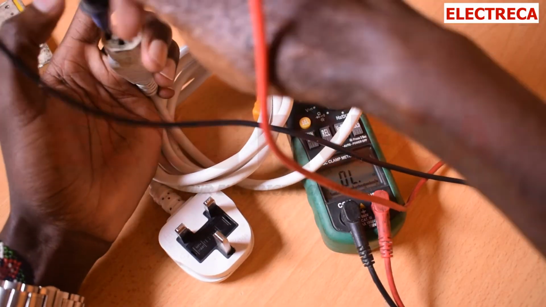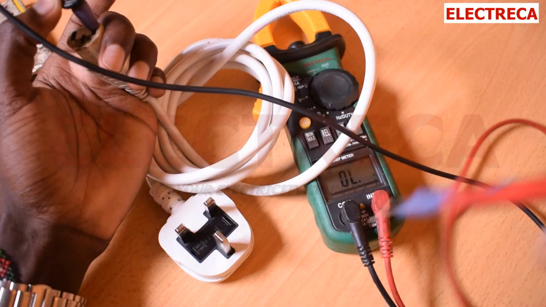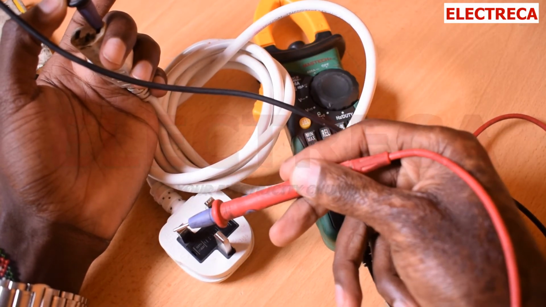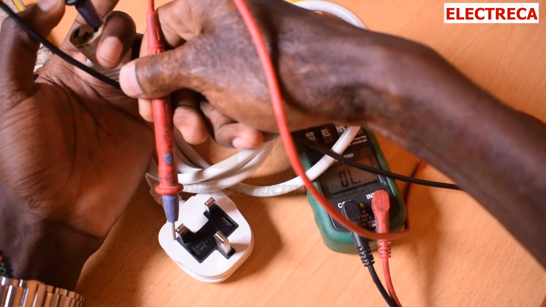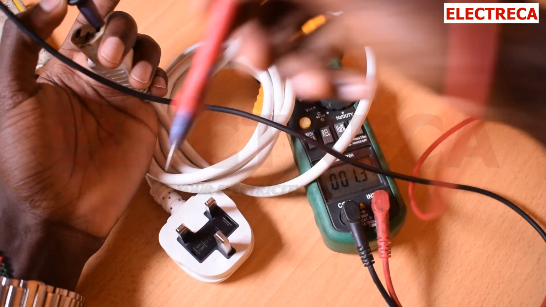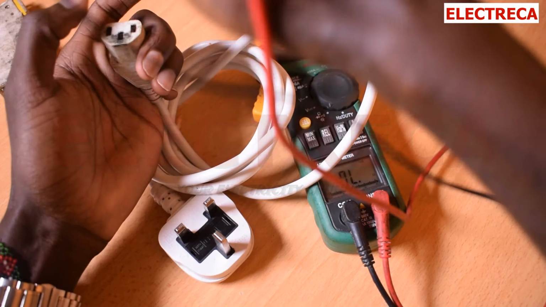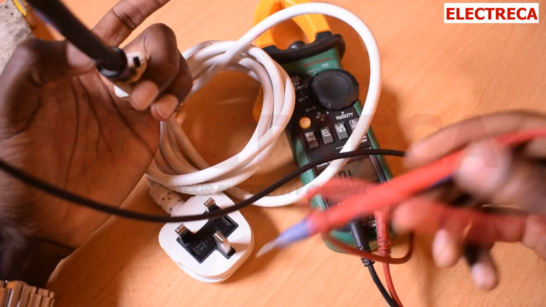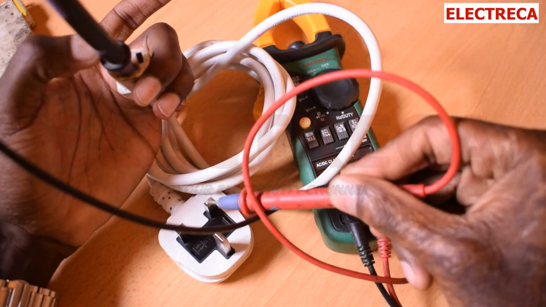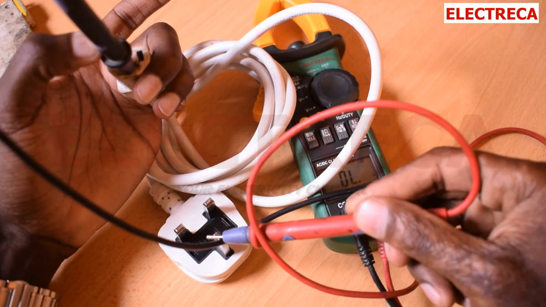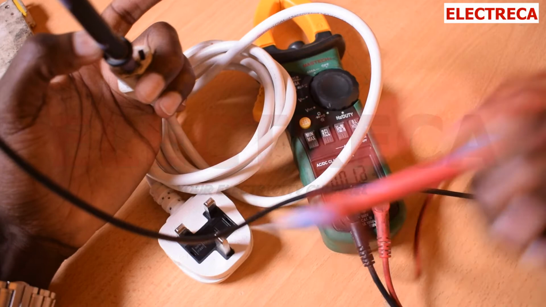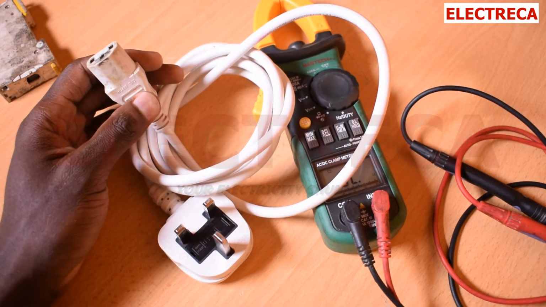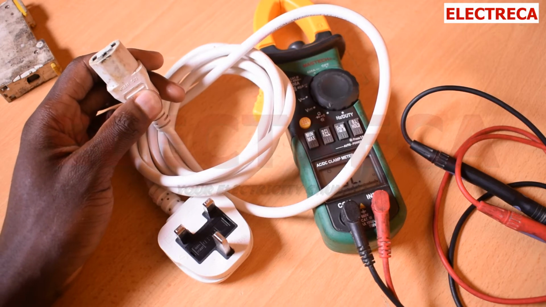So let's try to test the other side. We see if it continues. Nope. Nope. You see? That's cool. Now, we can also do the earth pin like that. It's the earth pin. And then you can test all these. And it continues.